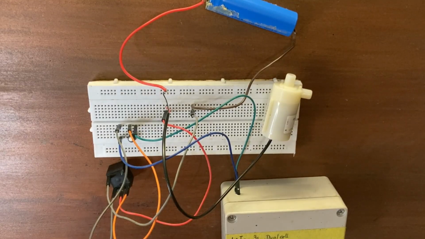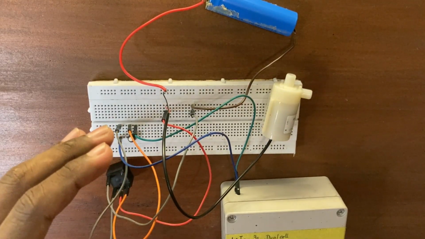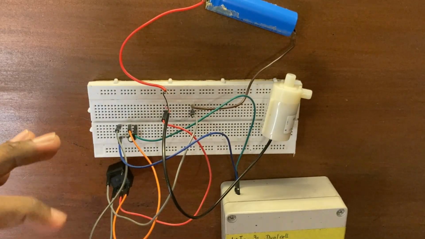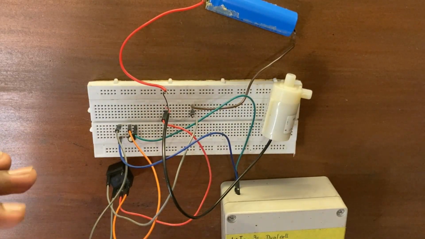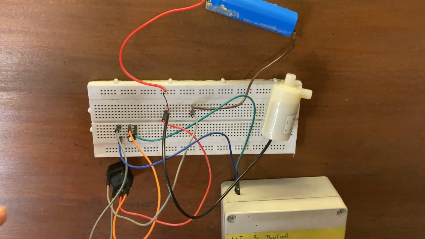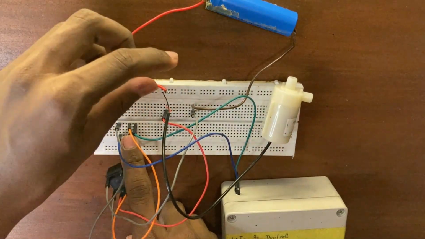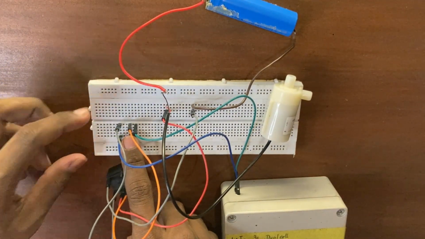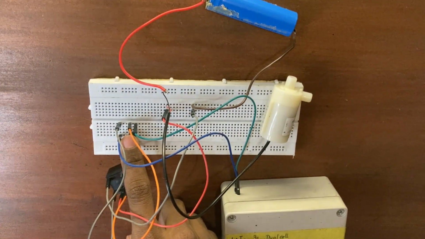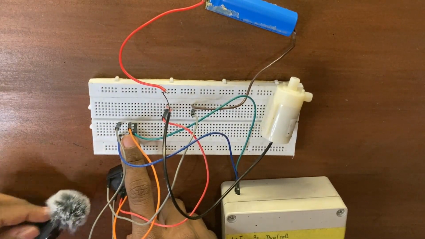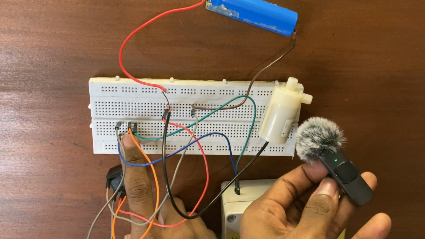Here's a simple demo I have created. This switch connects to the coil of the relay. When I press it, the relay turns on the motor. It's like a middleman controlling a high power circuit using a low power one. See? Can you hear it?